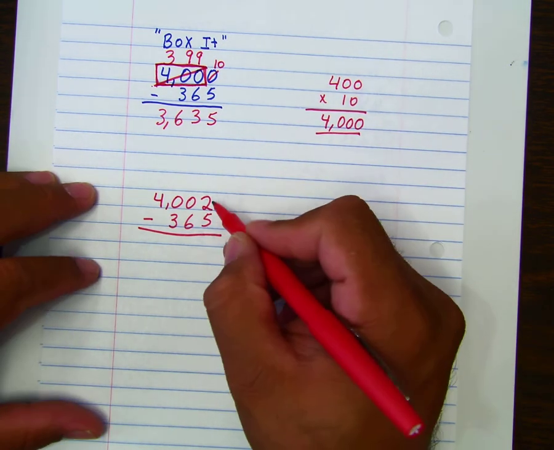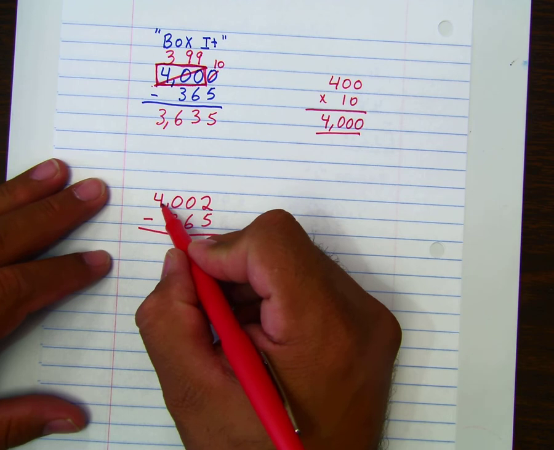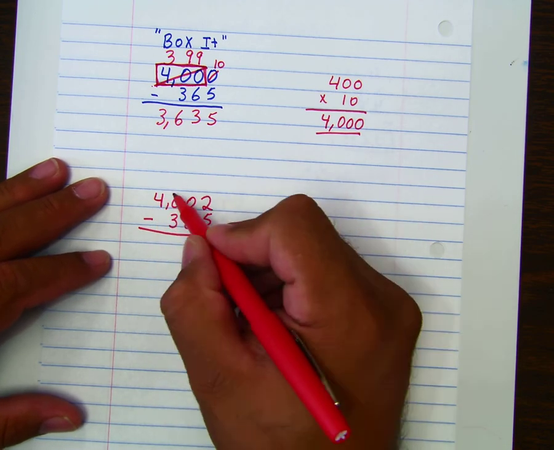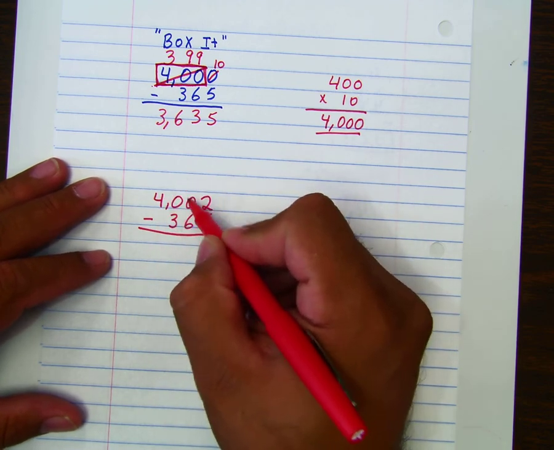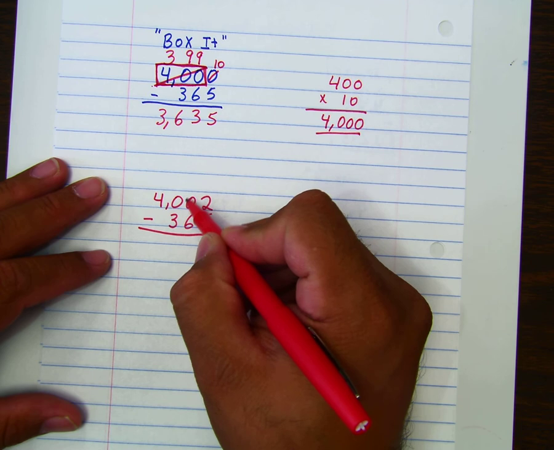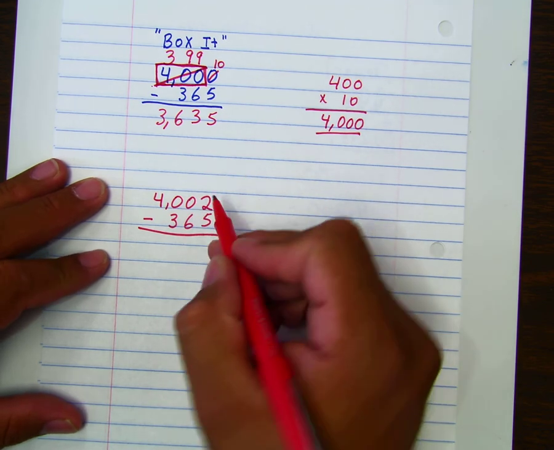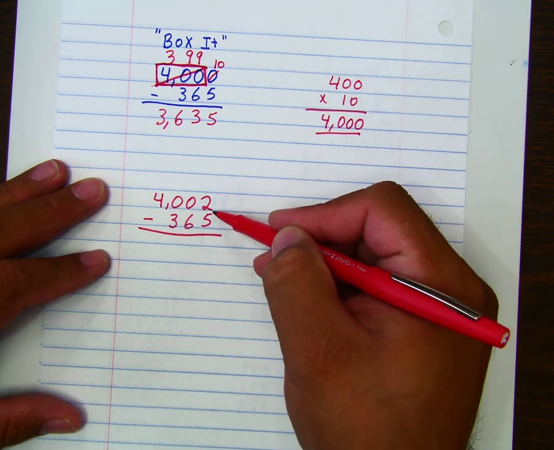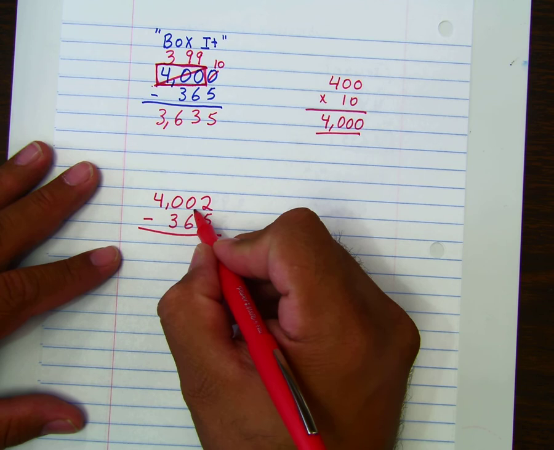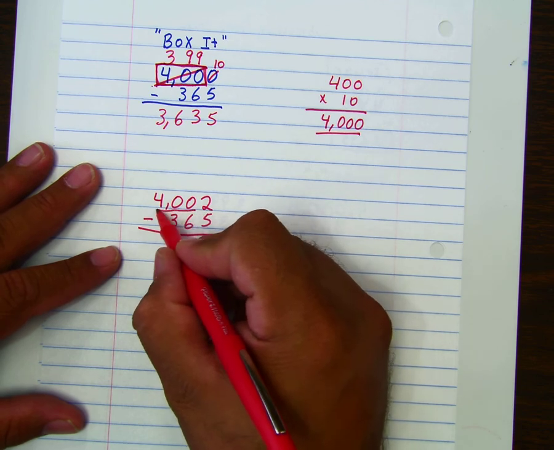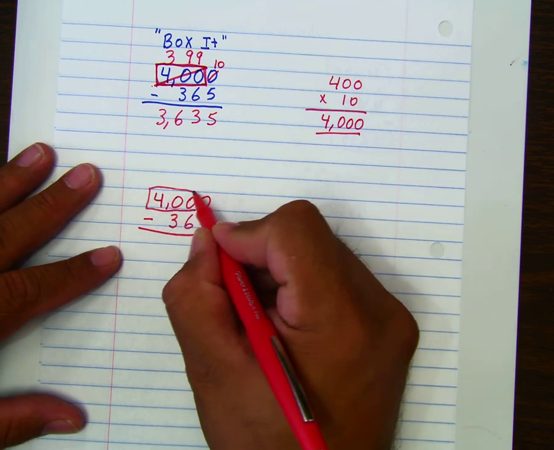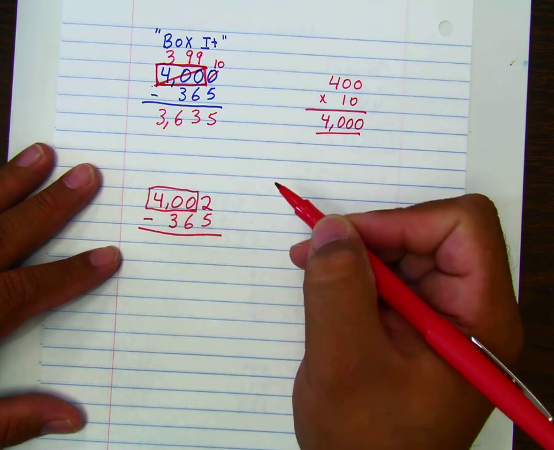But again, some students are having trouble coming all the way over to the thousands place and regrouping, making this a 10, crossing it out, making it a 9, and then bringing it over. So since we are going to have to regroup here anyway, I'm going to come over here and start my box with the zeros, come all the way over, and now I have 400 again.